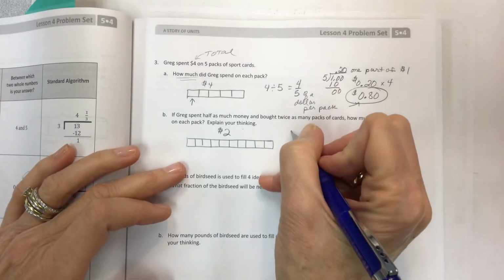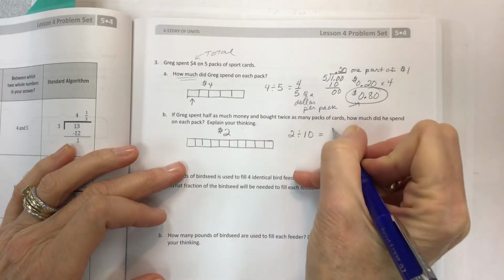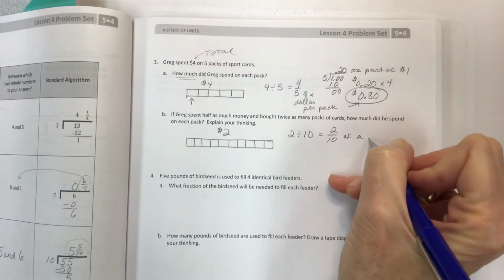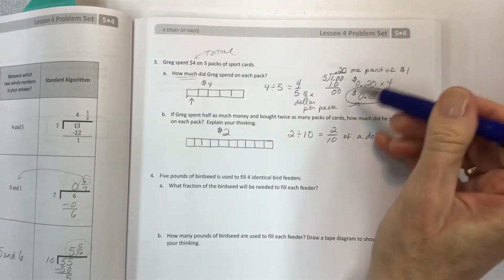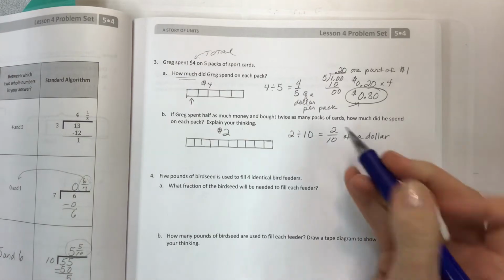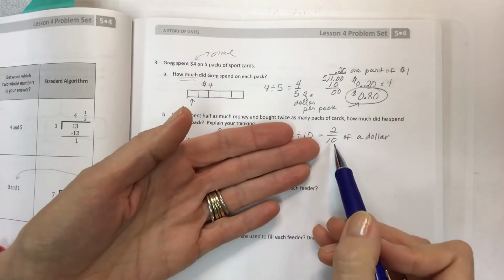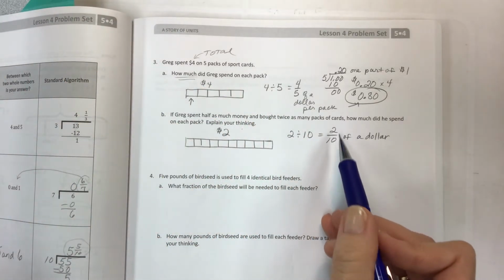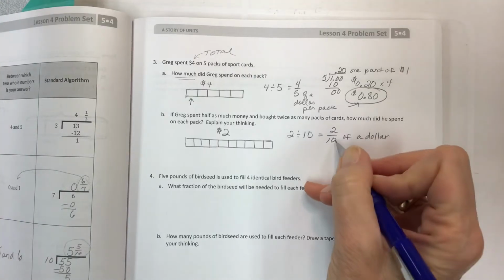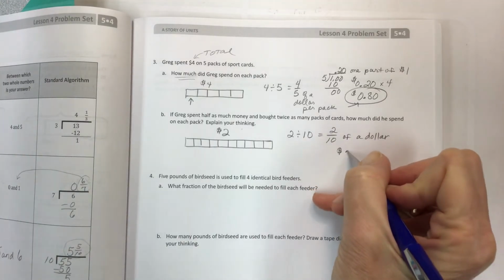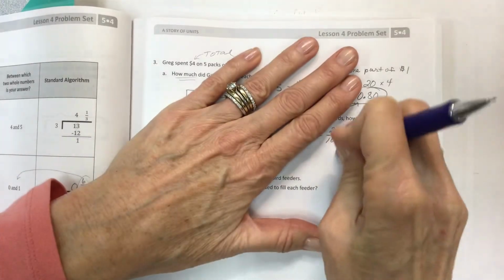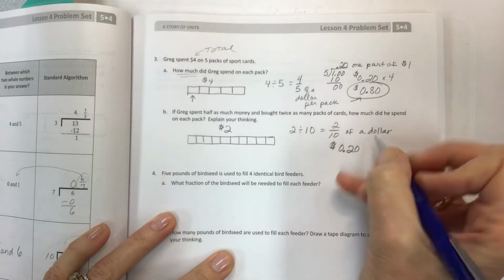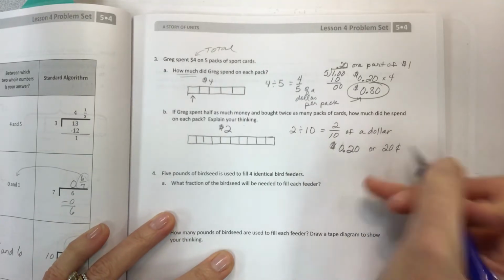Here's where you can take your 2 and divide it by 10. 2 divided by 10. Now that we've done that, if you look at the value of a dollar and breaking it up into pieces, if you had a dollar and you broke it into 10 pieces, what do you have? For 1 piece, you have a dime. And so you're taking 2 dimes, which is worth 20 cents. So 2/10 of a dollar is going to be not $20, but that's how you write 20 cents.